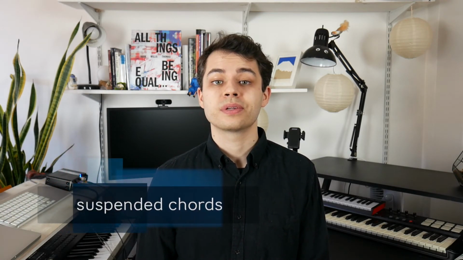Suspended chords are chords that substitute either the 2nd or the 4th in place of the 3rd in a triad. And these have a strong tendency to resolve by moving that suspended note back to the 3rd. Suspended chords are labeled with either sus2 or sus4, depending on which note is substituted for the 3rd. And suspensions can be applied to major or minor chords with equal treatment.